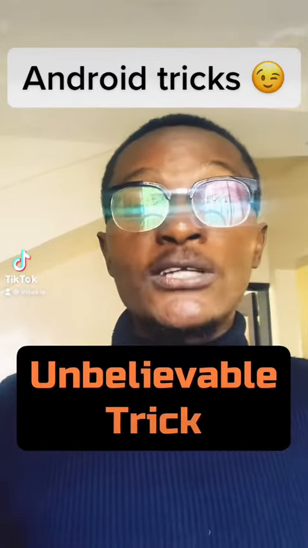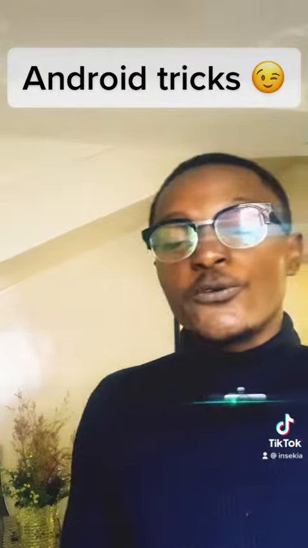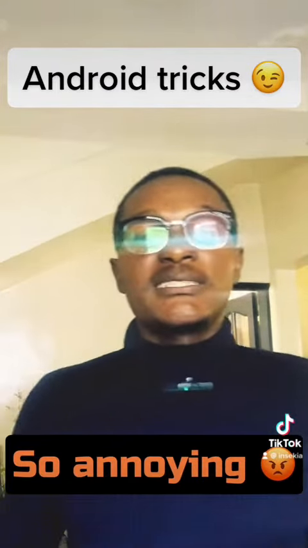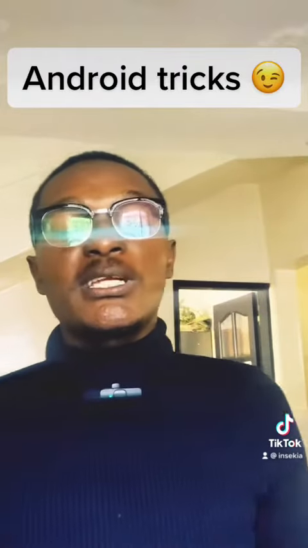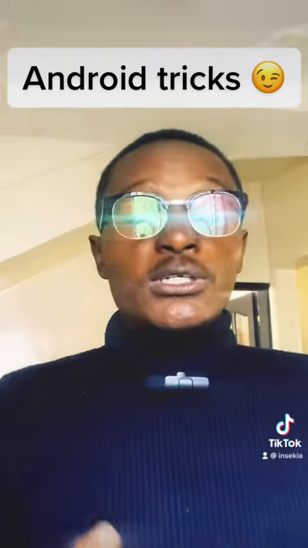Android tricks. Hello Android users, we all know that there are some particular apps in your Android phone that always pop up with notifications that are so boring and irritating that we do not want to see, especially applications such as Phonics, Cooper, and other applications.